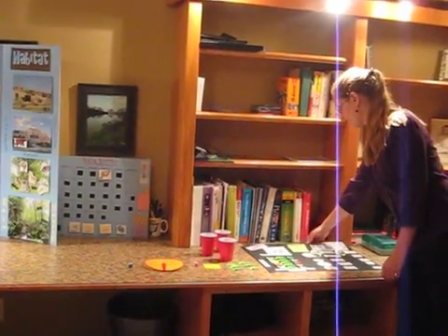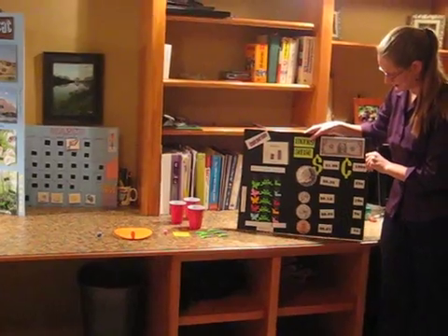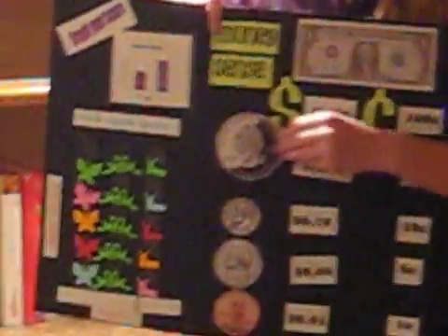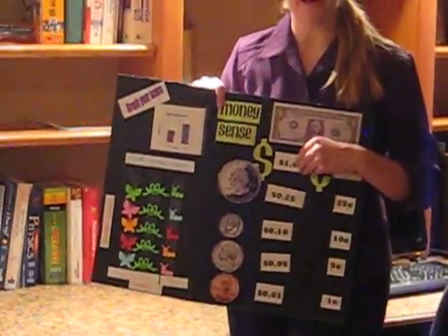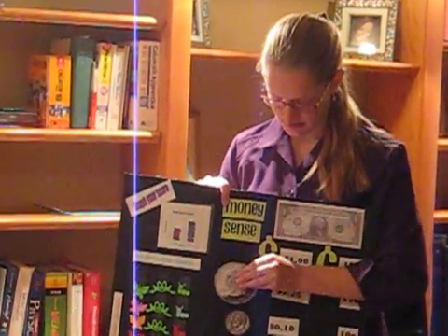The other thing that we cover besides graphing is going to be money, money cents. So we have magnetized coins and their values, and so we can remove one and put them here.